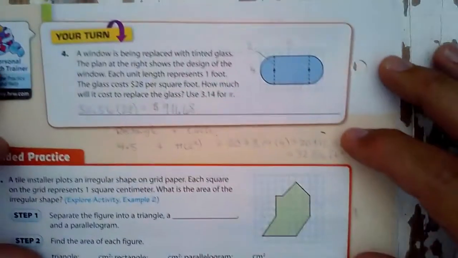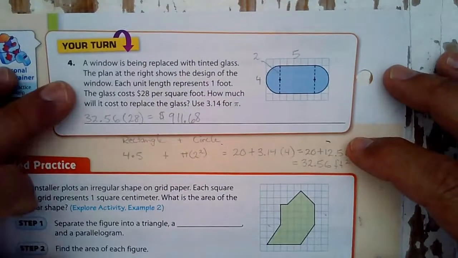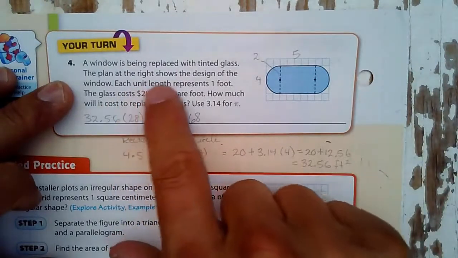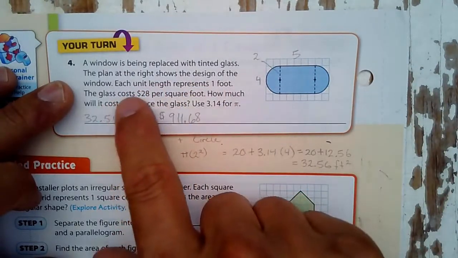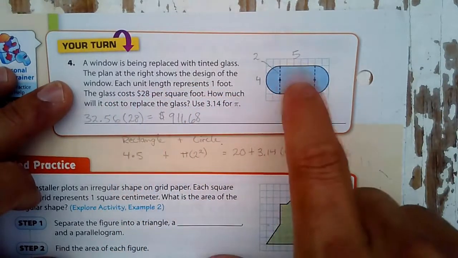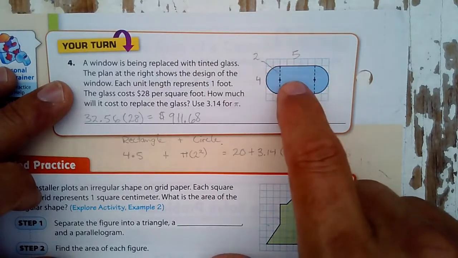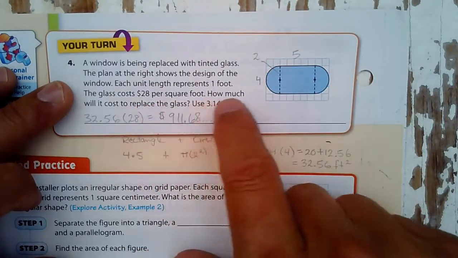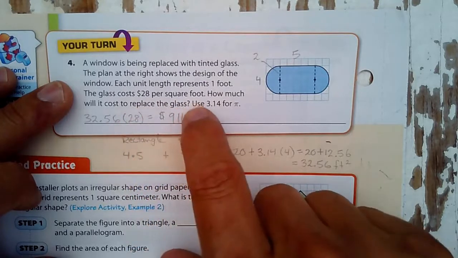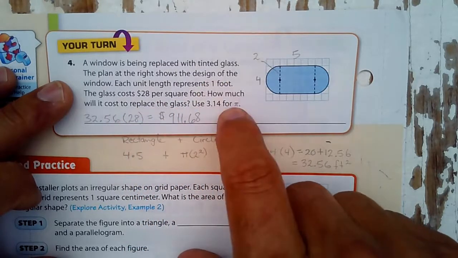So I'm going to apply that to this. A window is being placed with tinted glass. The plan at the right is the design of the window. Each unit length represents 1 foot. So each square is 1 square foot. The glass costs $28 per square foot. How much will it cost to replace the glass? Use 3.14 for pi.